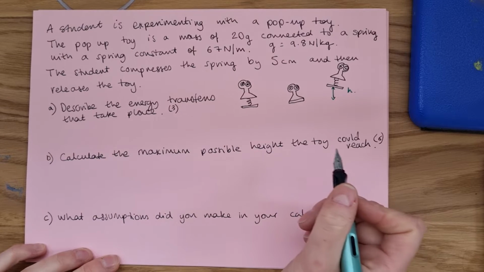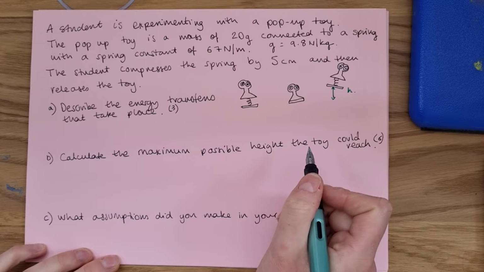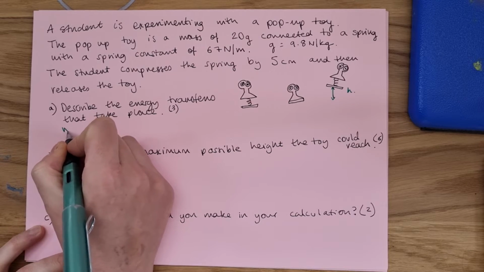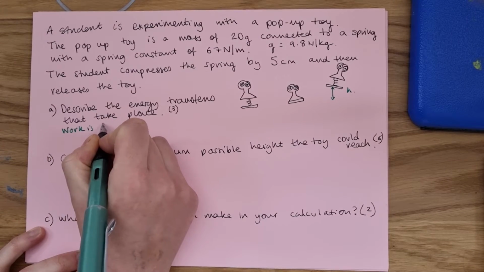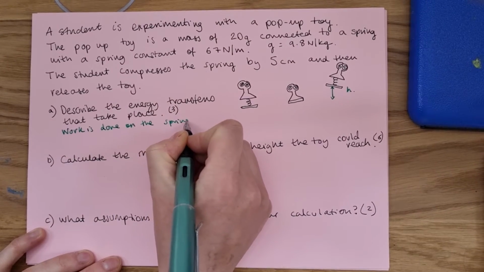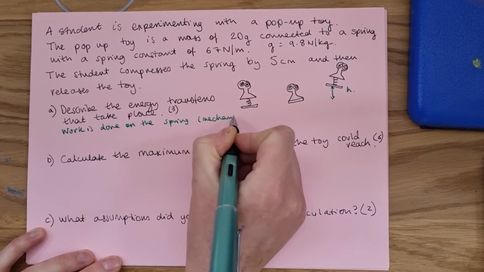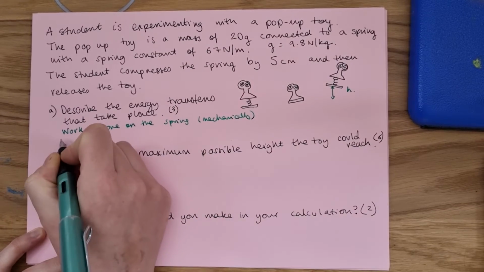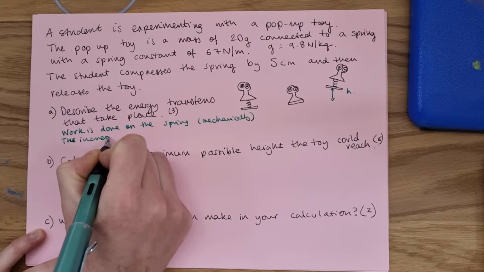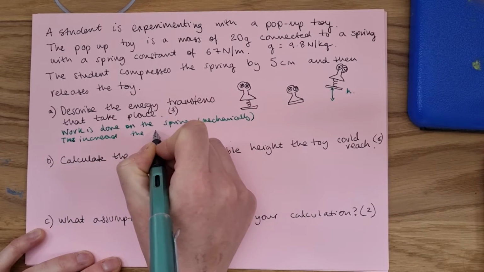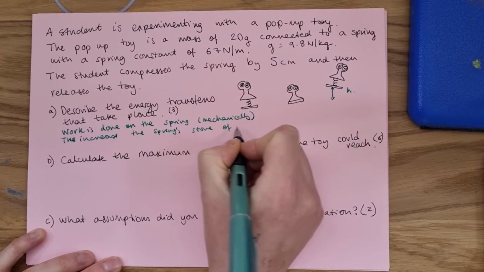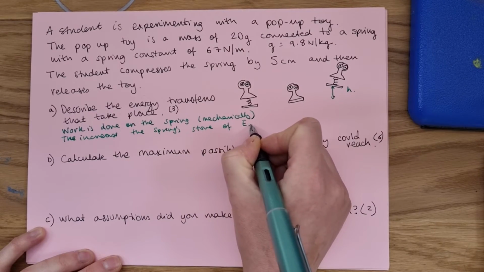And obviously, I could say energy dissipated to the surroundings. So, first of all, I'm going to say work is done on the spring mechanically. Then I'm going to say this increases the spring's store of elastic potential energy, or EE.